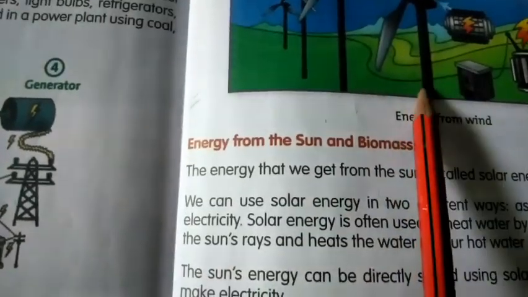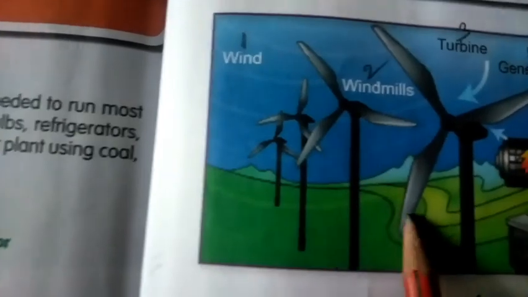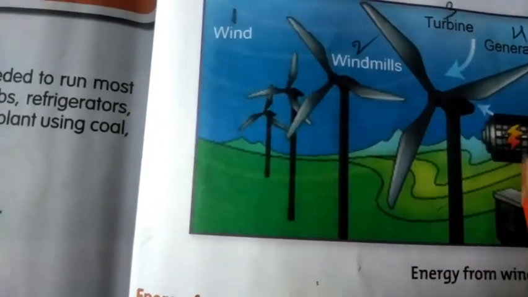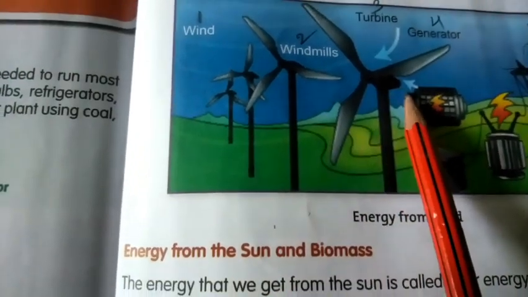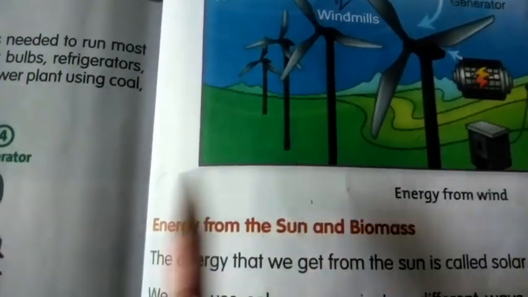Same now when we go with wind. See, when you see this one, in a wind power plant several windmills are put together. Here you can see several windmills are put together, and the wind energy rotates the turbine and it generates the electricity, right children?